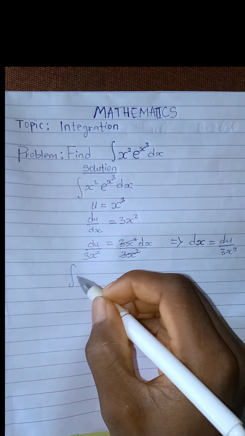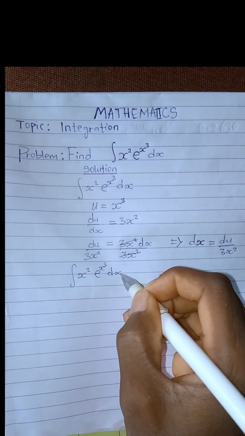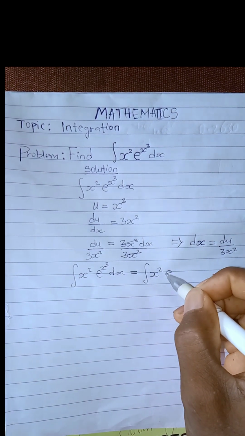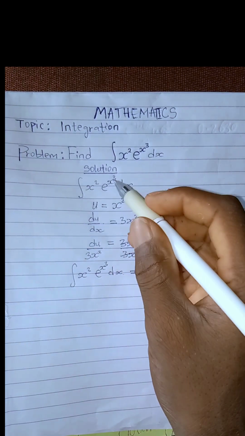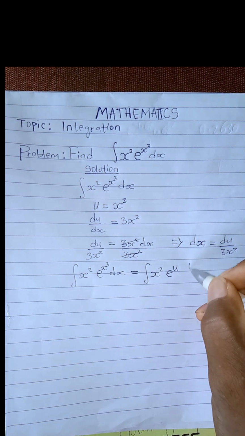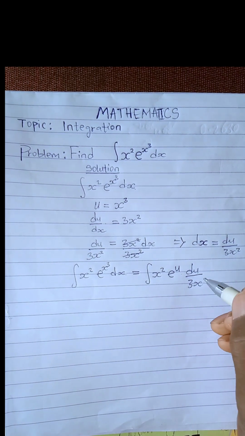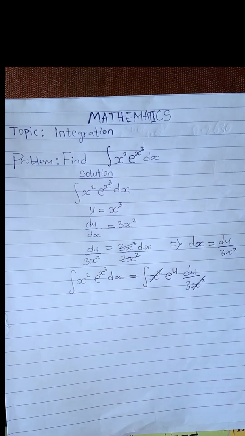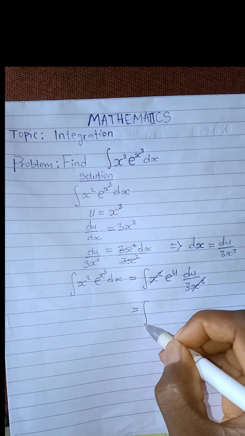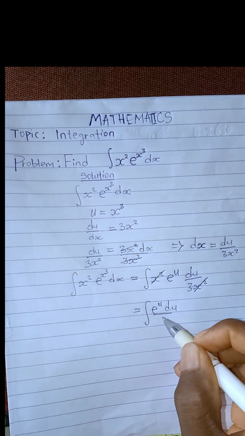We will now have the integral of x squared exponential x raised to the power 3 dx, which is now equal to the integral of x squared exponential. In this case, we said u is equal to x cubed, so instead of this, we are going to put u in place of it. And now instead of dx, we are going to put du over 3x squared. From here, it is clear that this will cancel this, leaving us with the integral of e raised to the power u du all over 3.